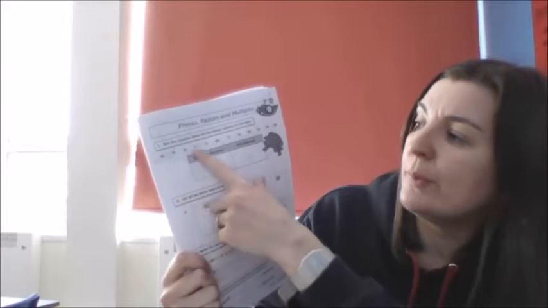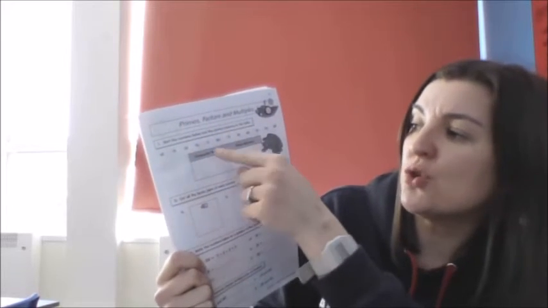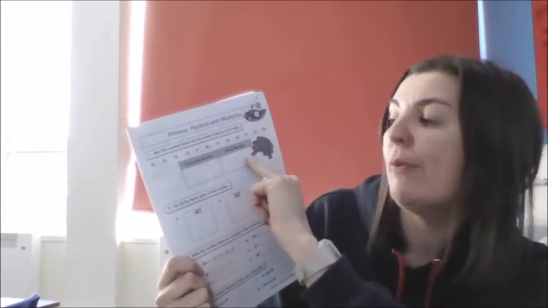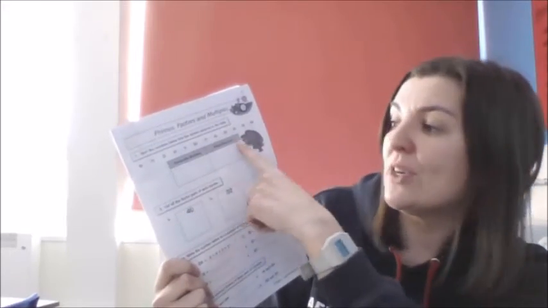Right. The next bit talks about prime numbers again. So here you've got numbers, and you've got to sort them into the correct columns, either composite numbers, which I'll talk about in a moment, or prime. Now remember, prime numbers have only got 1 and themselves as a factor. They are not in any of the other times tables. So that's your prime numbers.